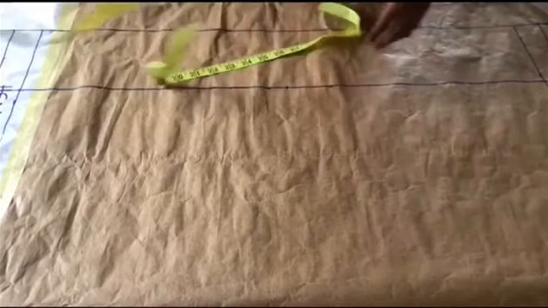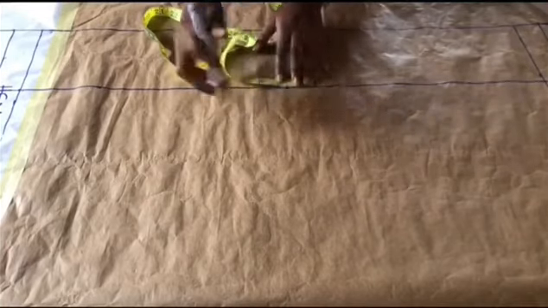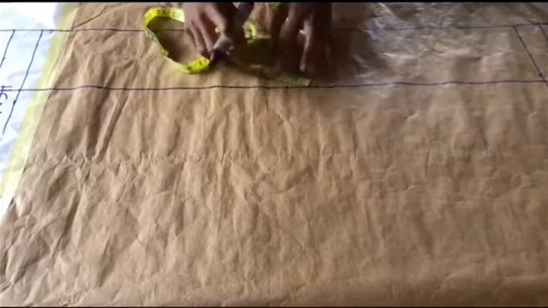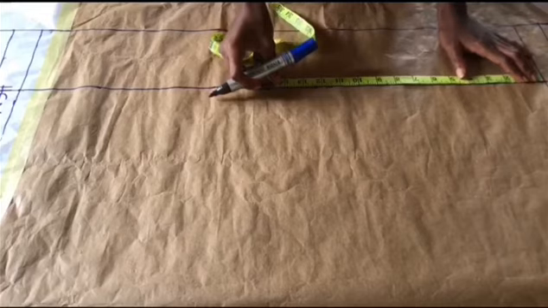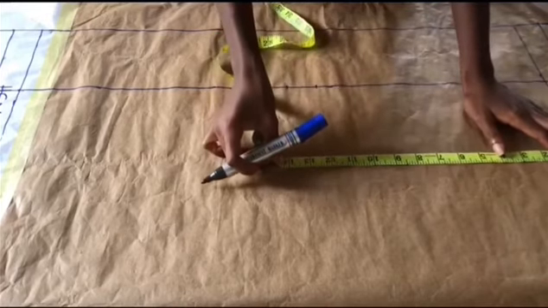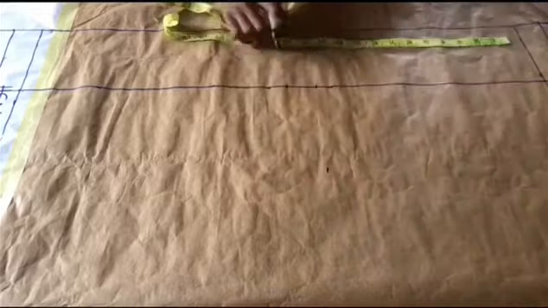So from this point I'm going to come up by 1.5 inch, which is now my knee length. So I'm going to measure it. This is 12.25, and I'm going to measure 12.